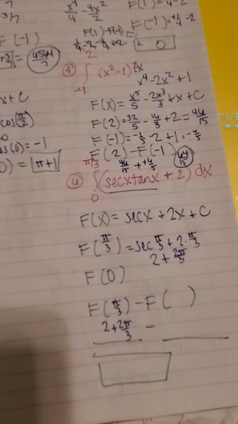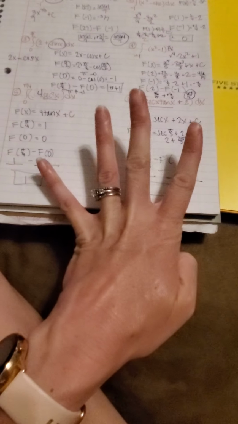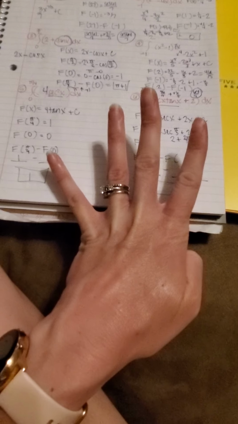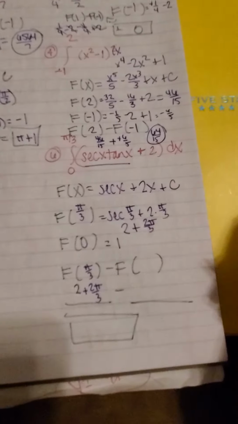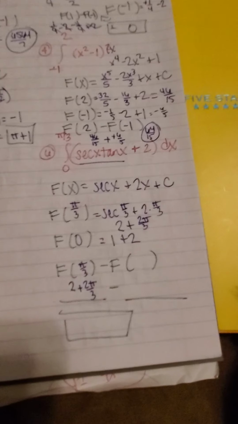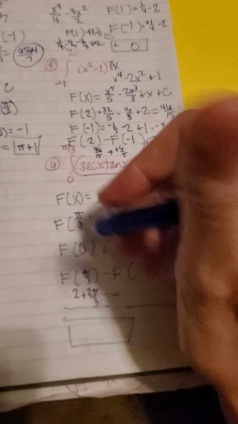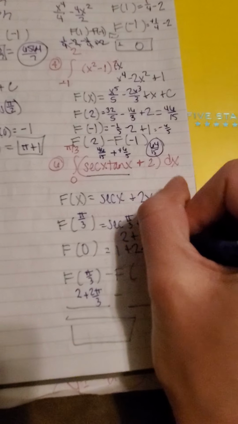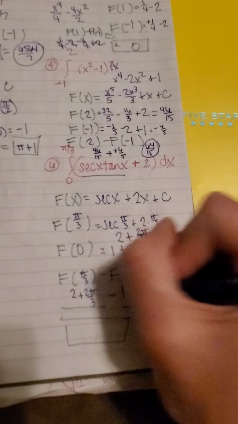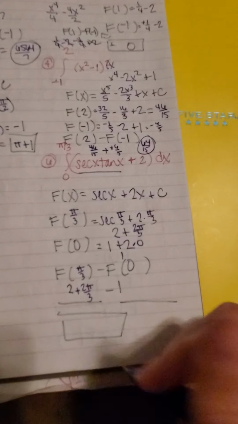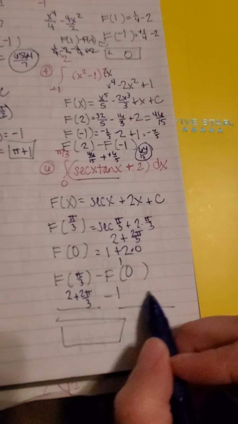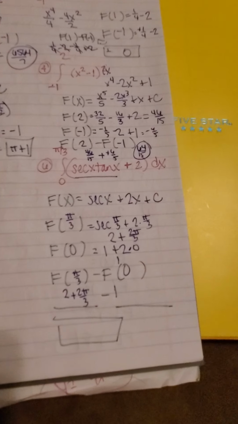And then if I go and plug in 0, the secant at 0. So my cosine value is normally 1. If I flip it, I still get 1. So I have 1 and then plus 2. Or, whoa, if I plug in 0, that would be 2 times 0. So that's just going to be minus 1. And if there had been 2 terms there to subtract, make sure you subtract away both of them.